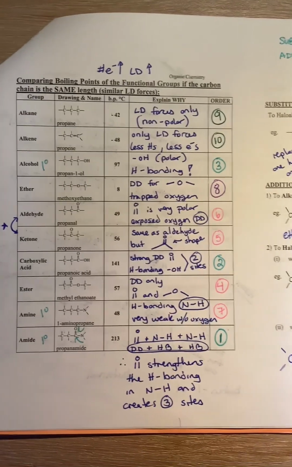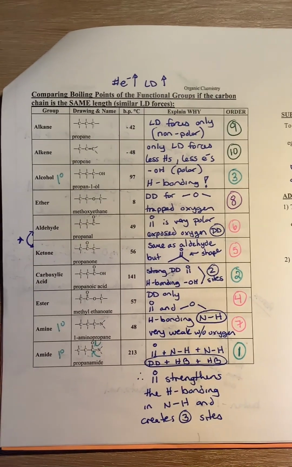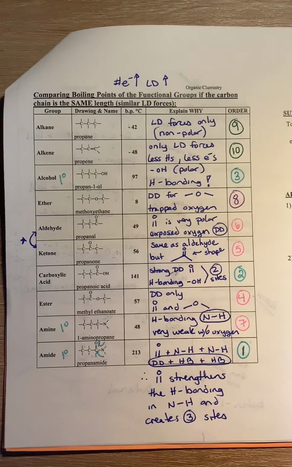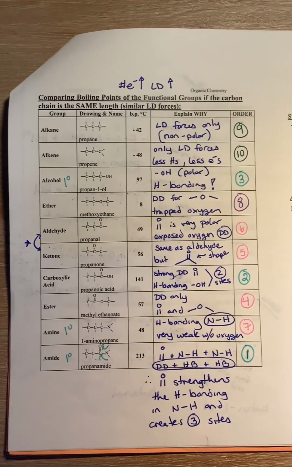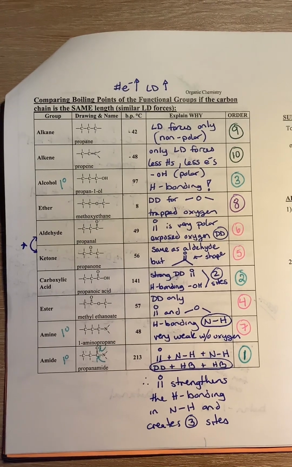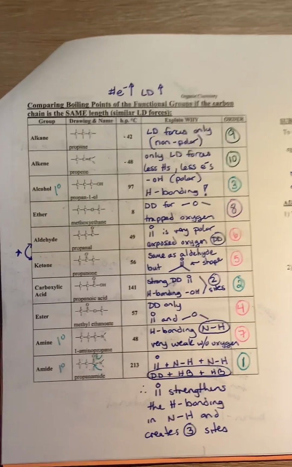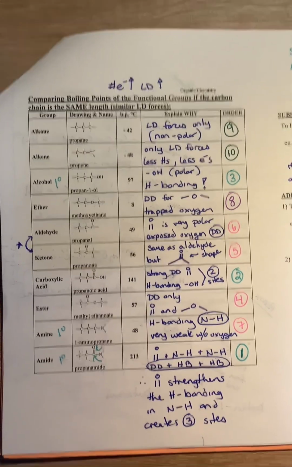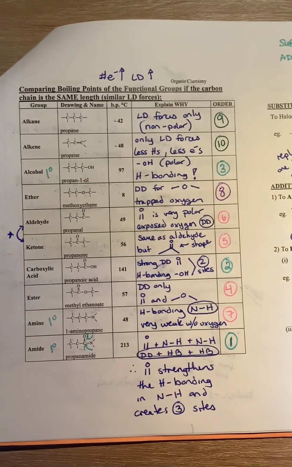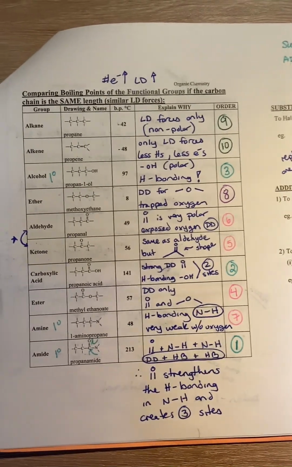Hi everybody. We're going to talk about boiling points. So you may have seen this in class and you may just want a refresher, but here are some of the groups that we talked about in the organic unit: alkanes, alkenes, alcohols, first degree only, aldehydes, ketones, carboxylic acids, esters, amines, and amides. And I'm just going to go through them and explain why they either have low, middle, or high boiling points.